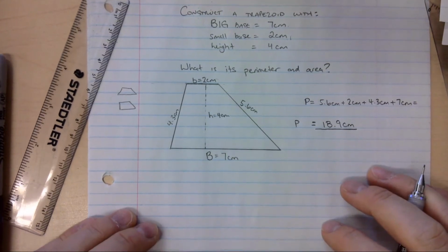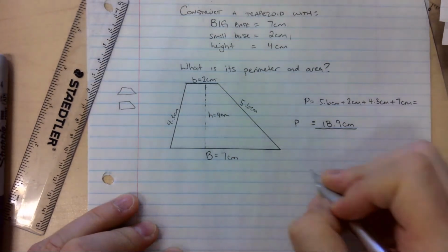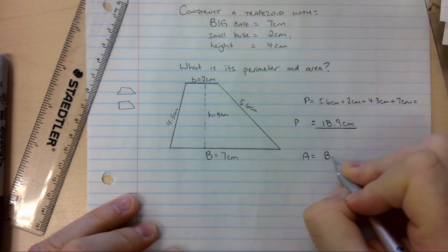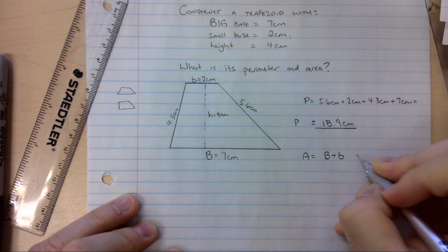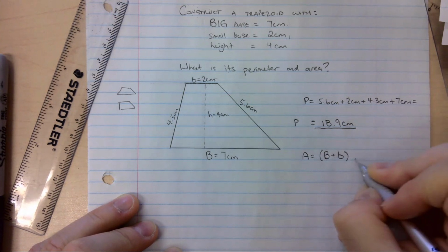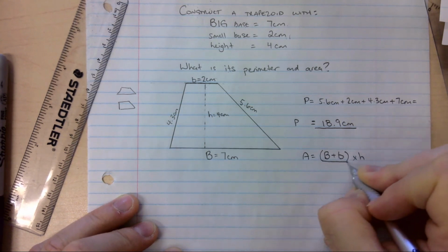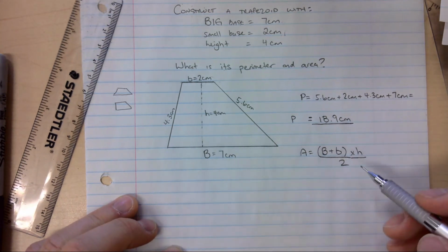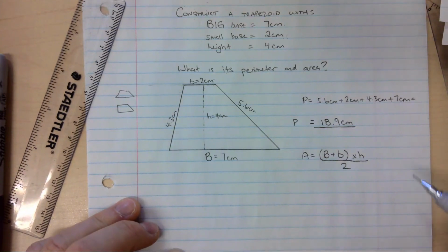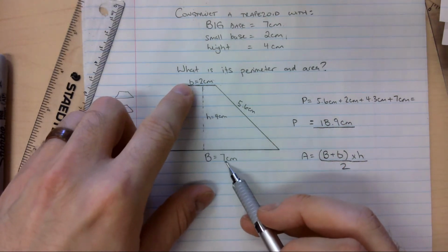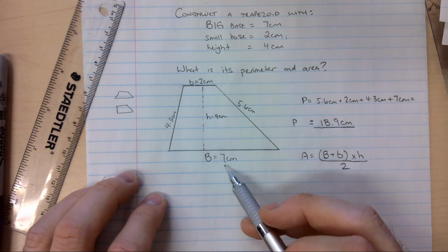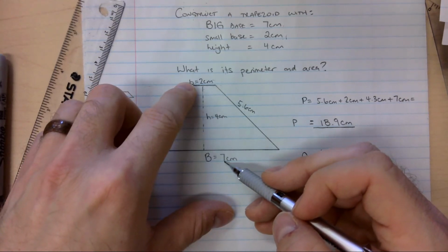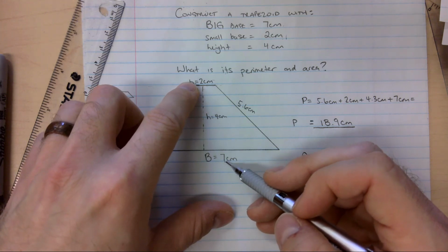Finding the area of a trapezoid is a little bit different. The formula that I can use is my big base plus my small base in brackets times my height divided by 2. That's one way to think of it. The reason, by the way, that this formula is the way it is is because we have two bases that are not the same length. What we need to do is find out what's in between these two measurements. What's in between 7 and 2? In other words, what we're finding is an average.